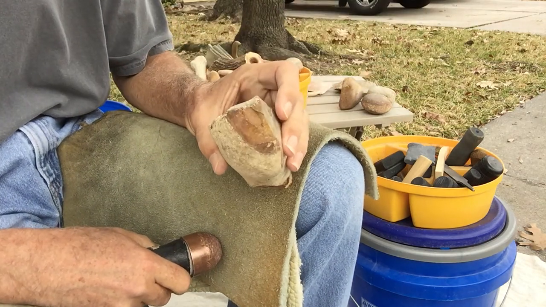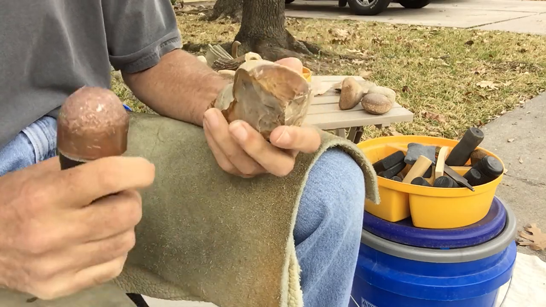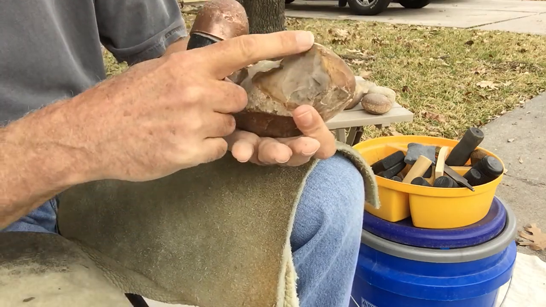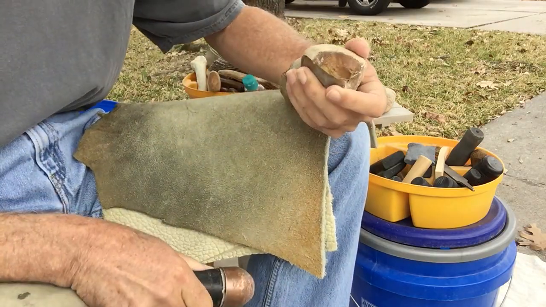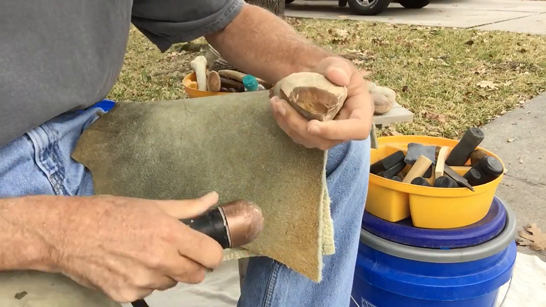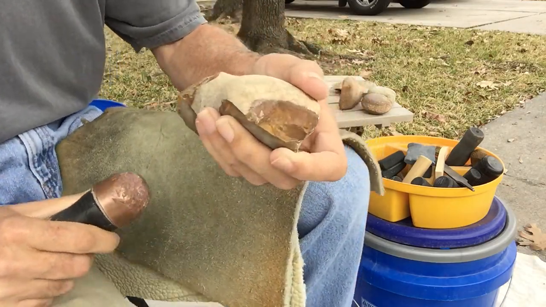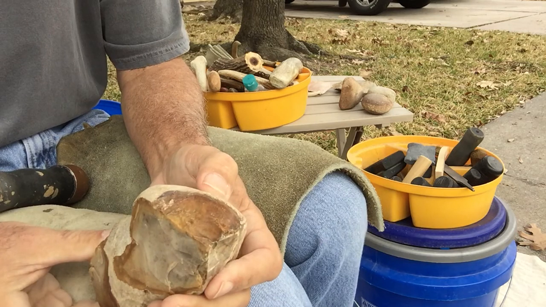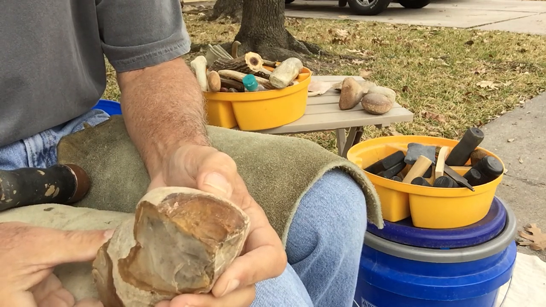This rock annoys me with its complete worthlessness, so I need to do something here. I'm going to do a big hit here and see if I can just obliviously knock off a bunch of crap. Nope. Nope. Give me a moment. Nope. Okay. Why did that not do anything?